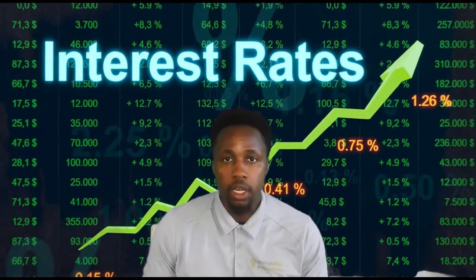Therefore, we are seeing credit card interest rates much higher now. Mortgage rates are much higher. If you have an auto loan that has a variable rate, most likely it has gone up. So this does play a role in trying to slow down the economy. The reason why the Fed is doing this is because they want to combat inflation, and this is one of the tools that they will implement.